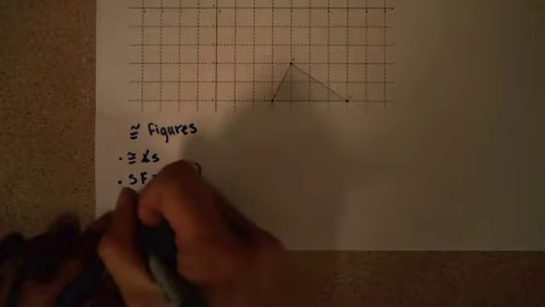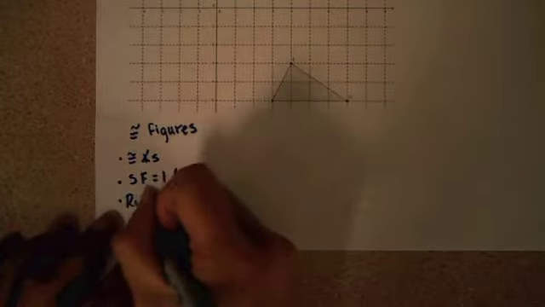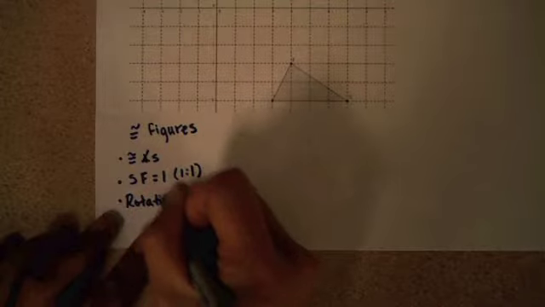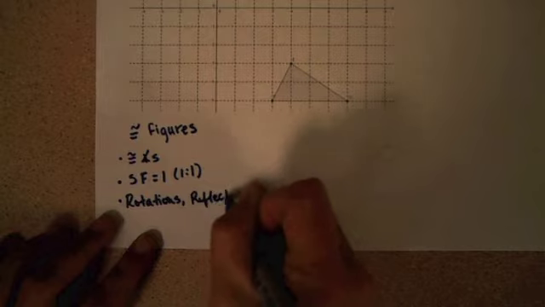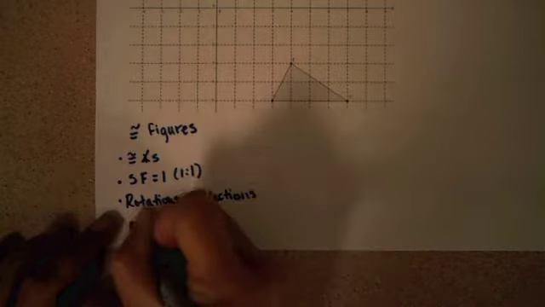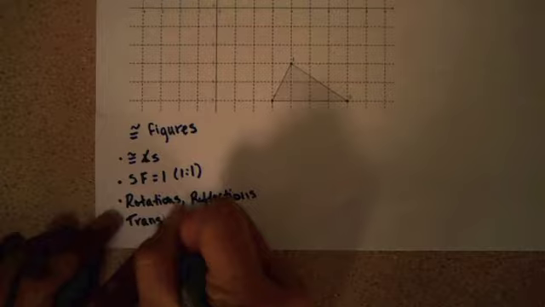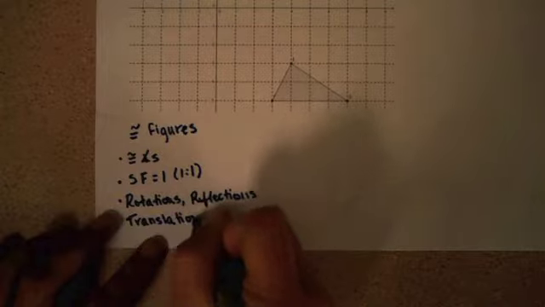And we know that rotations, reflections, and translations all produce congruent figures.